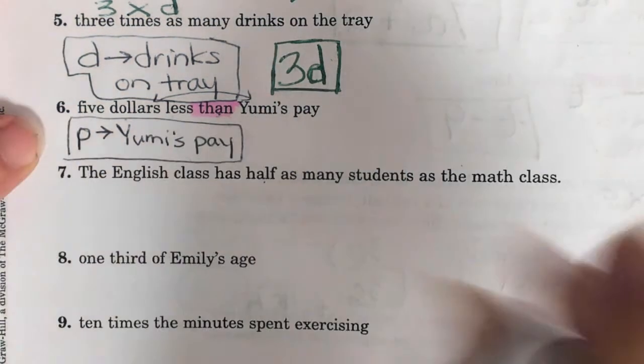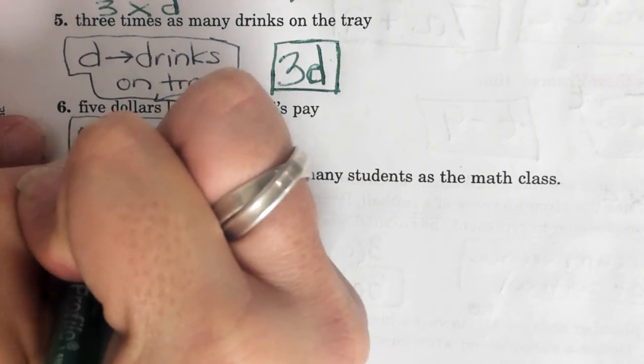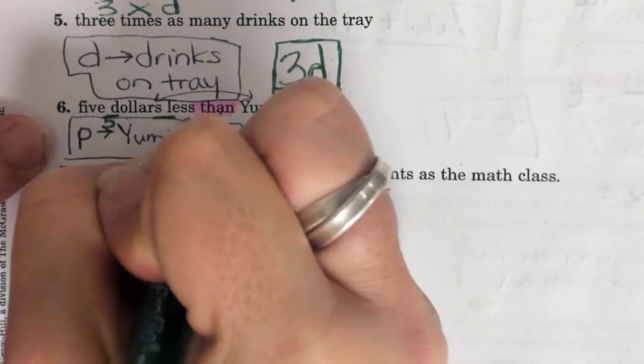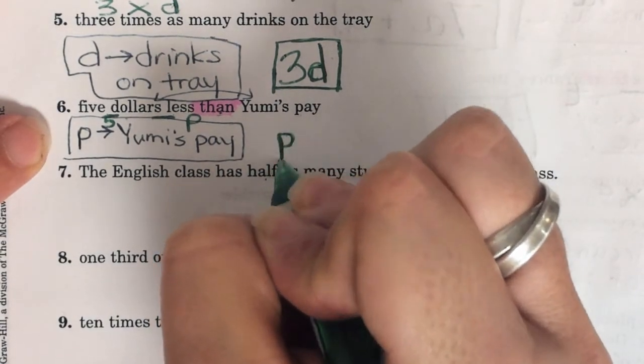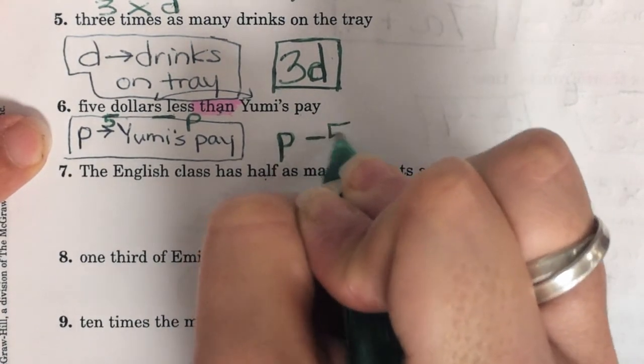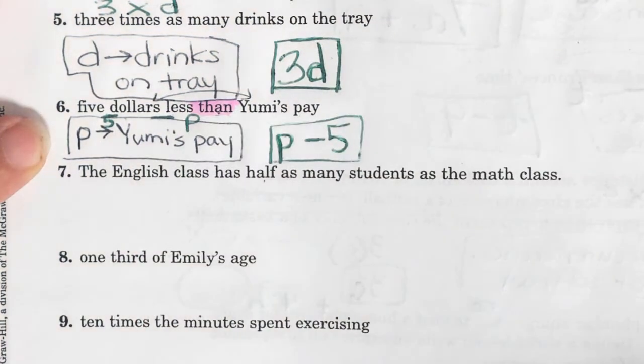Okay, slow. Like y'all are going faster than my brain. Okay, $5 less than it would be 5 minus the P, but then we flip it, and yes, it would be P minus 5. Okay. Wait, what about Y? Y is fine, as long as you're using lowercase letters.